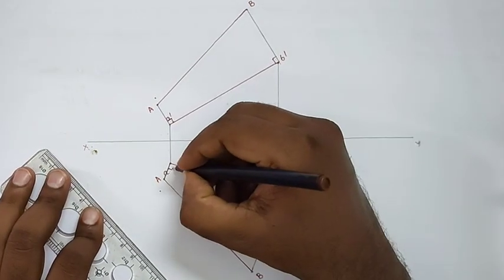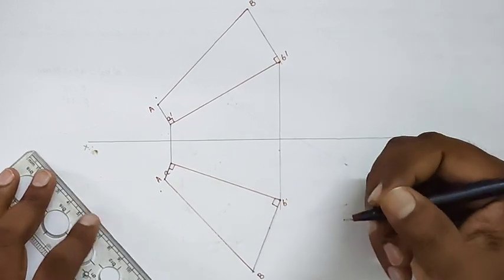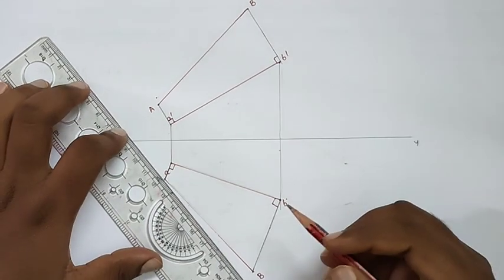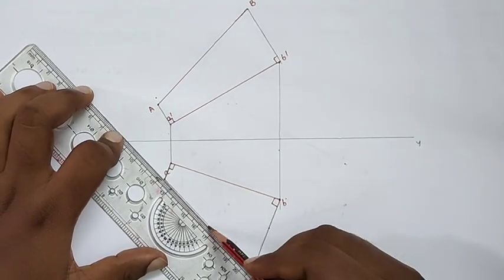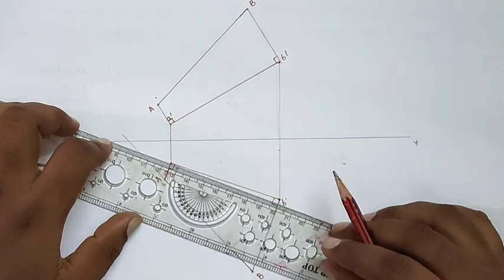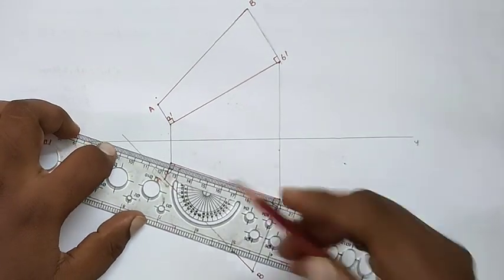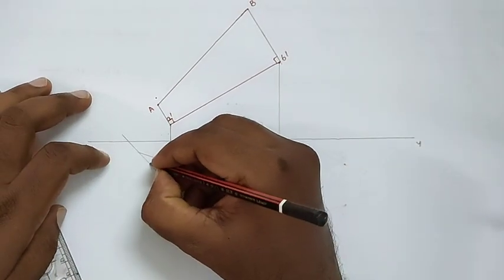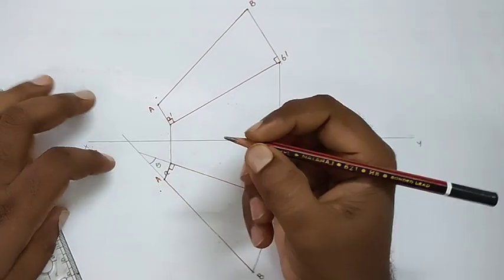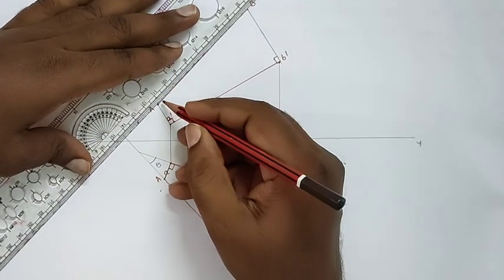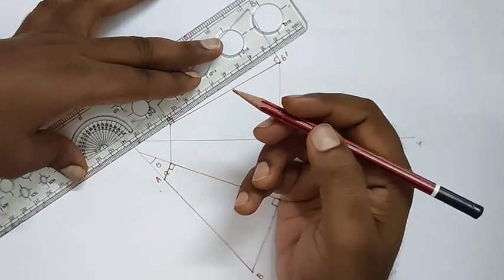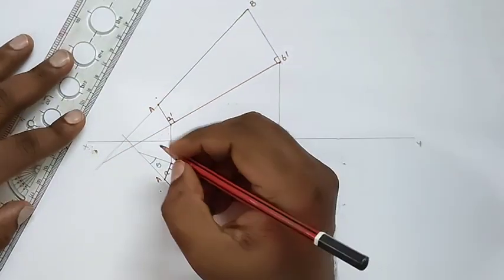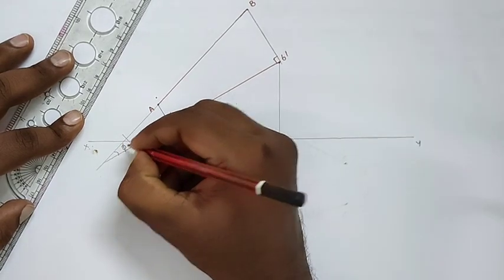So here this angle should be 90 and this angle should be 90. Now you can extend these lines: join the AB line, and the small ab line also you can extend. These two lines are intersecting, so this angle you can take as theta. Joining the AB line in front also, and joining the A dash and B dash line also, this angle you can take as phi.